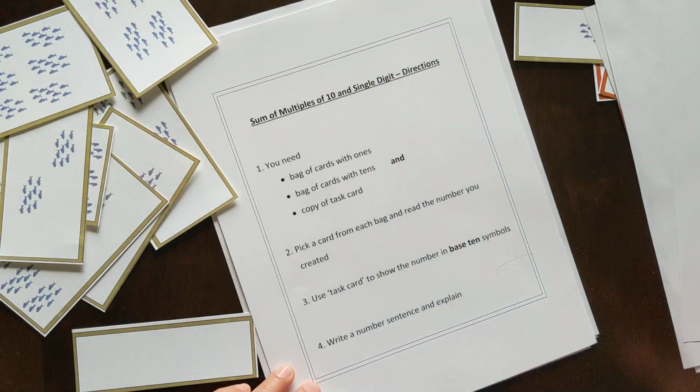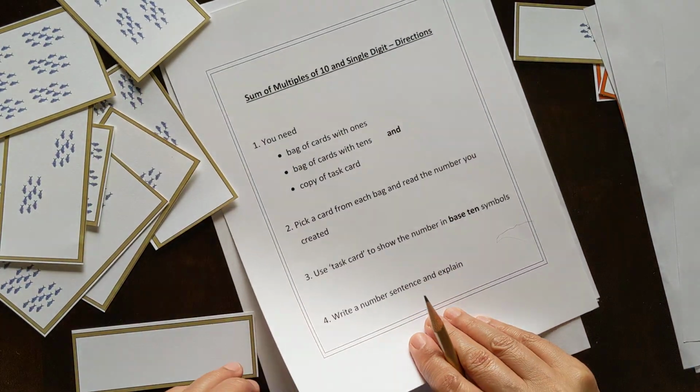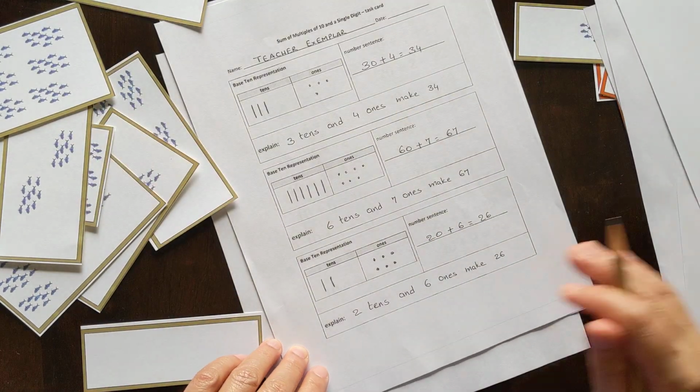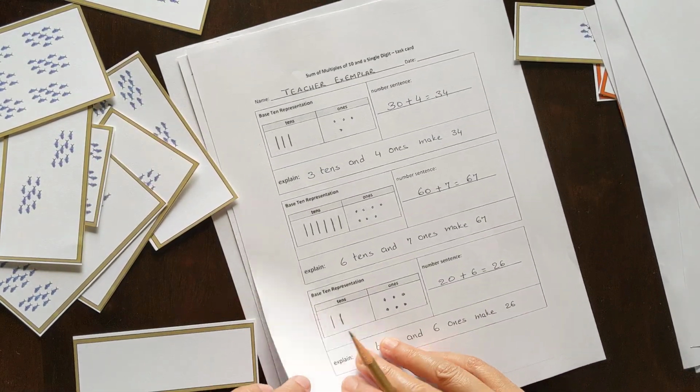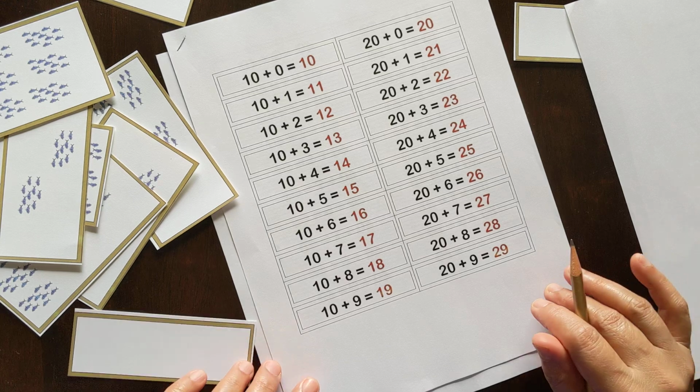Directions help students work on this activity independently. The teacher exemplar sets expectations, and answers provide immediate feedback.